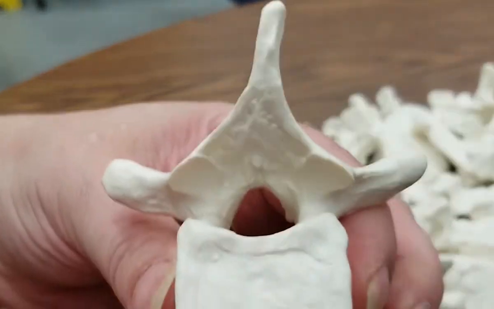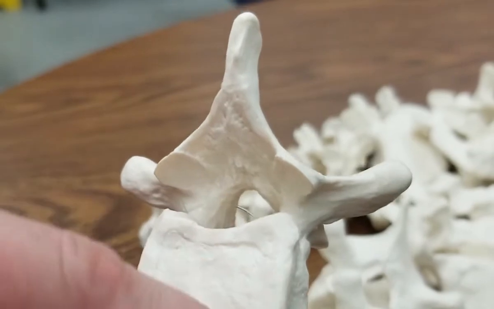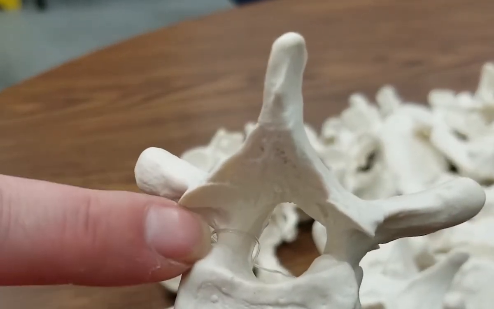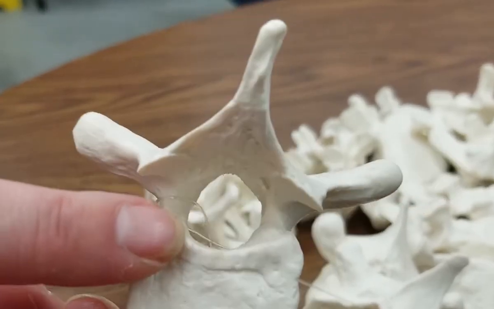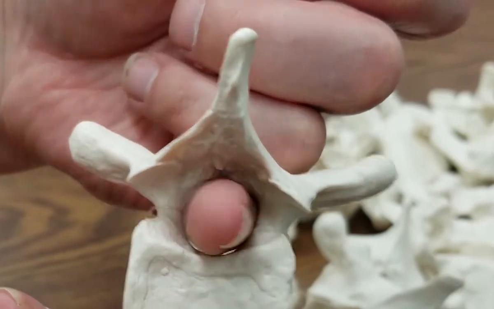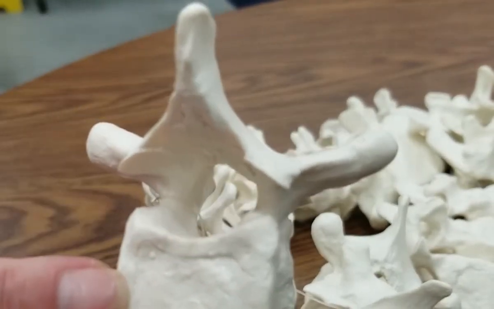So once again, here's the vertebral body, this big portion all over here. And then see these little skinny sides to the hole. Here's where your spine goes. Your spine goes down here. And again, this is underneath. We're looking at it from an inferior viewpoint.